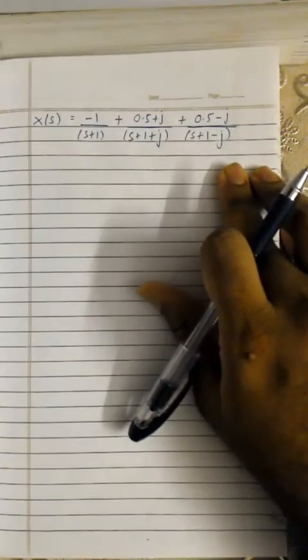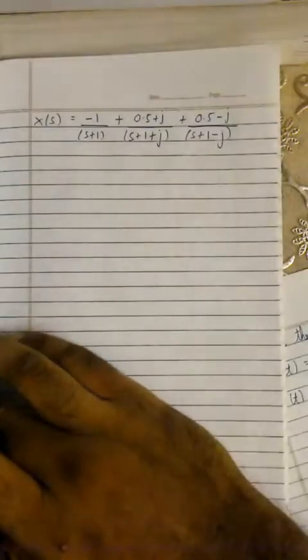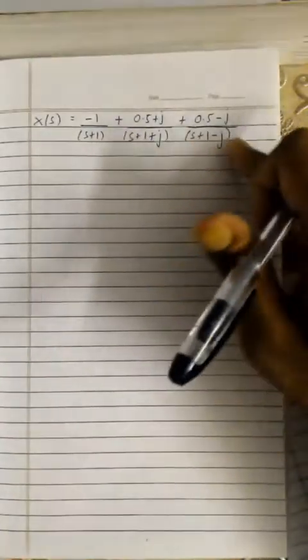Now I'm going to apply the inverse Laplace to each and every one of these terms.